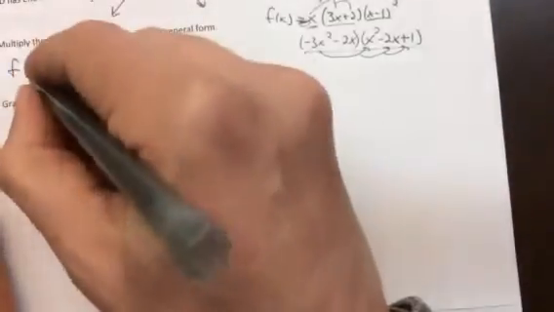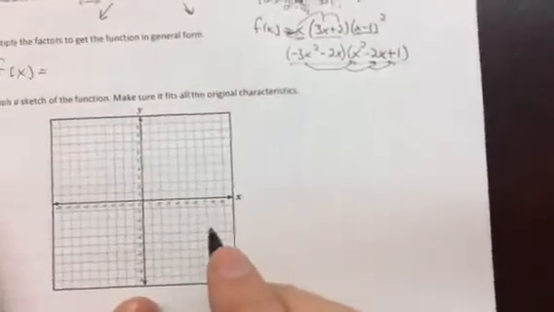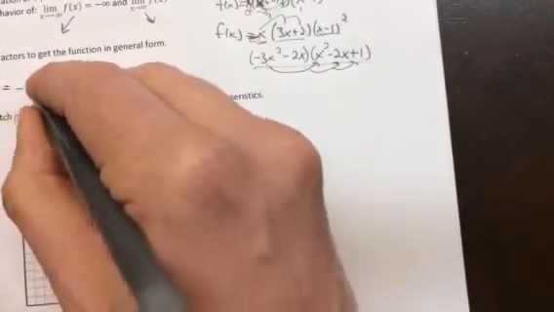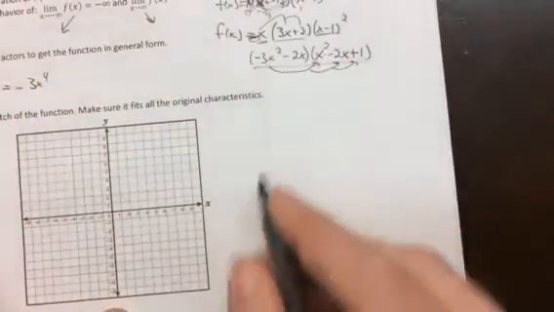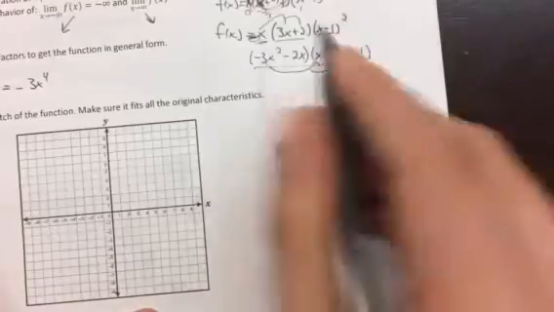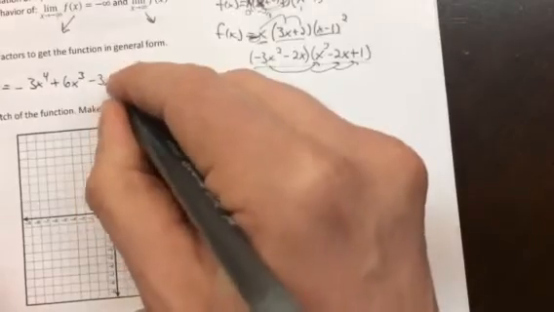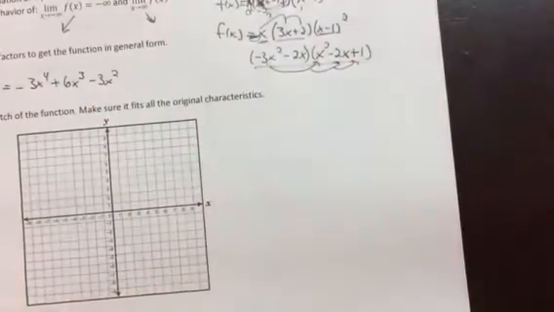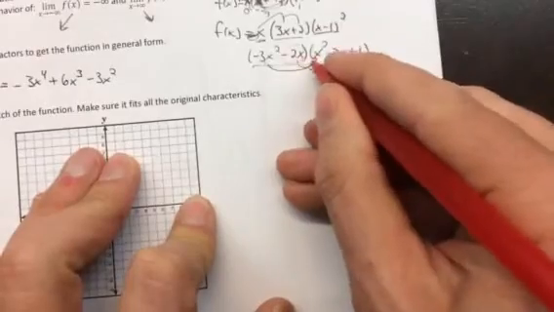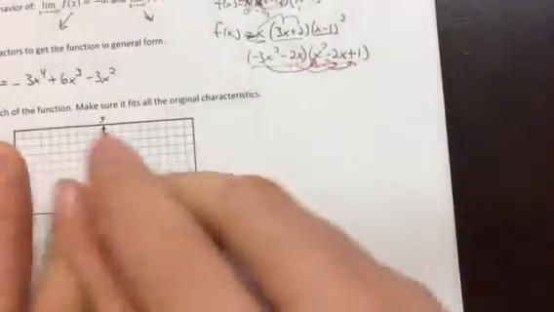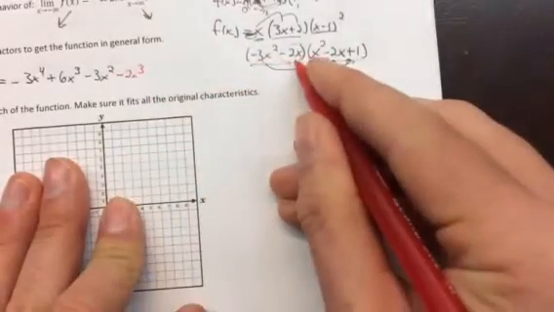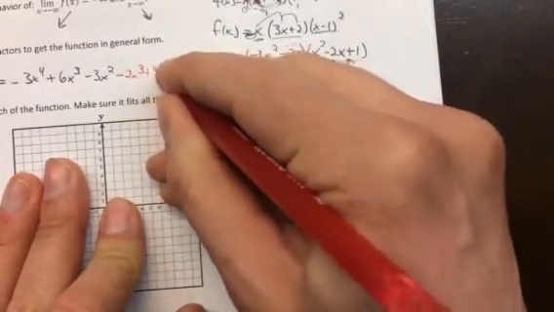So we're going to do that. I'm going to label it over here. F of x equals, all right, and when we multiply it out, we've got negative 3x squared times each of these is negative 3x to the fourth. X squared times x squared is x to the fourth. Negative 3x squared times negative 2x is plus 6x to the third minus 3x squared. And then the negative 2x is also going to distribute. So negative 2x times x squared is negative 2x cubed plus 4x squared minus 2x.